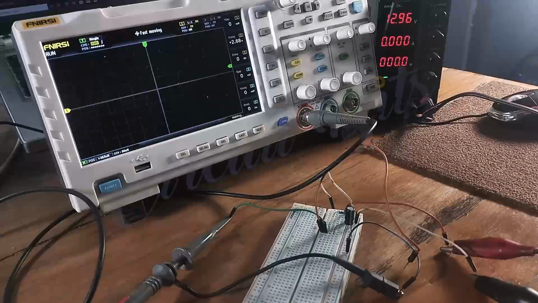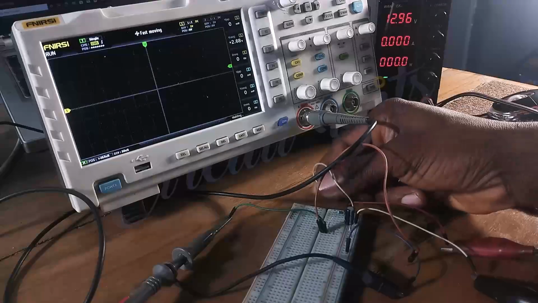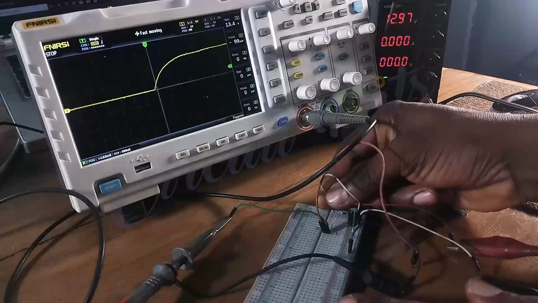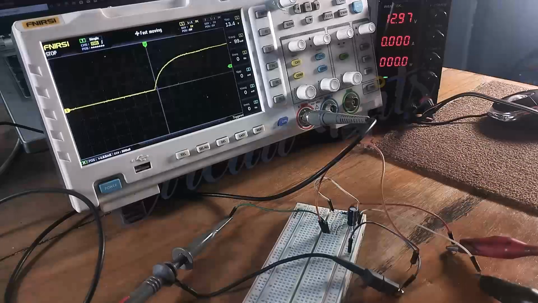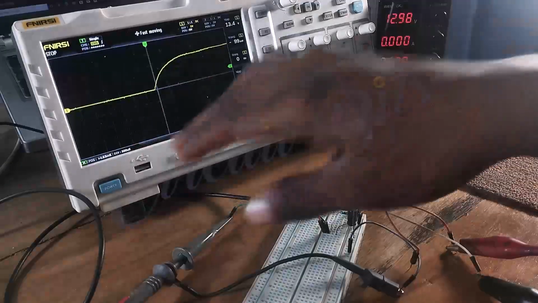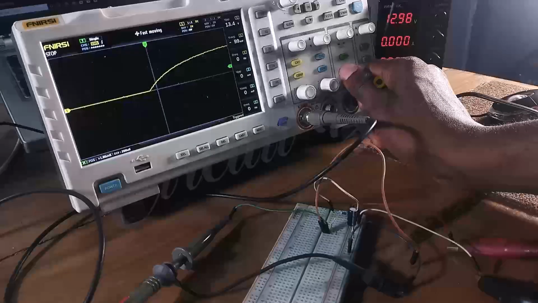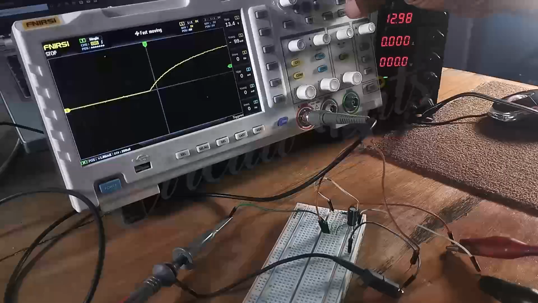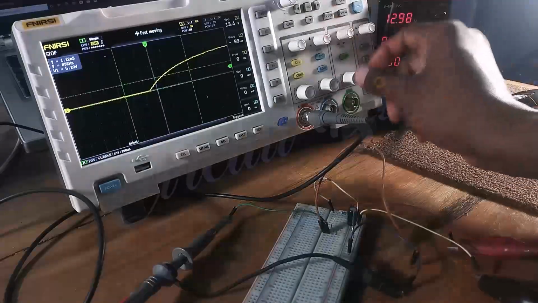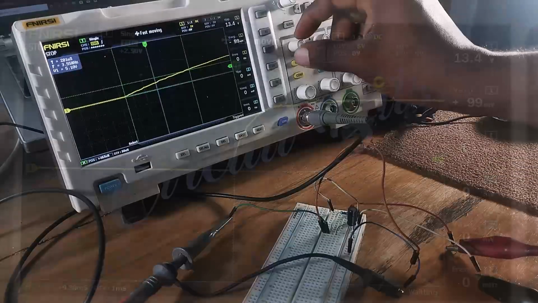I want us to have a better accuracy and be more precise. Okay, so let's try to capture this. Alright, so we have this with 500 microseconds. Okay, so let's try to get to see where exactly this guy will be at 5 volts.